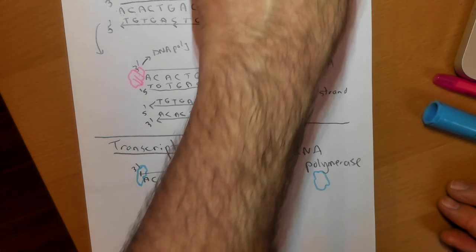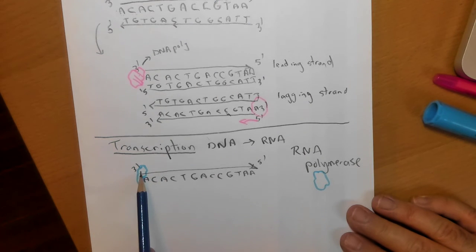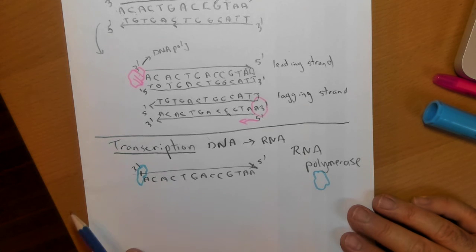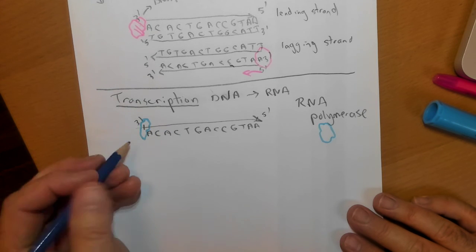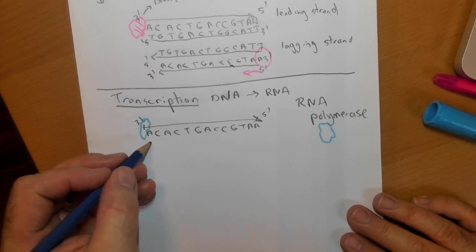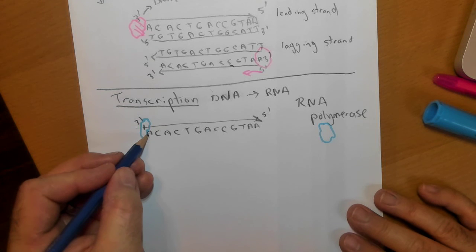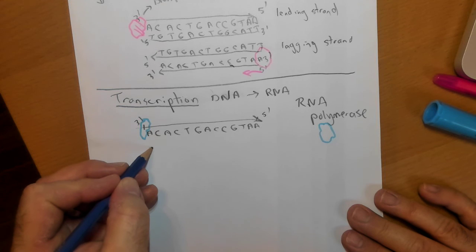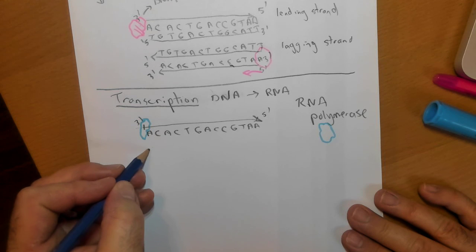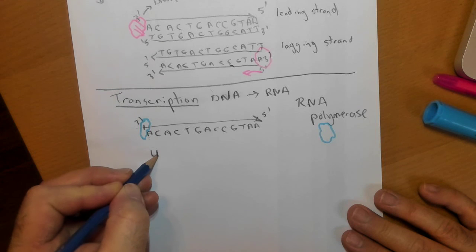But it starts on the DNA, reads it in the 3' to 5' direction, so it builds in the 5' to 3' direction for RNA. As it does so, it makes a copy of RNA based on the codes it reads here. So when it sees an A, right off the bat, we have to remember A does not have the T equivalent in RNA, which is U. So that would be a U.